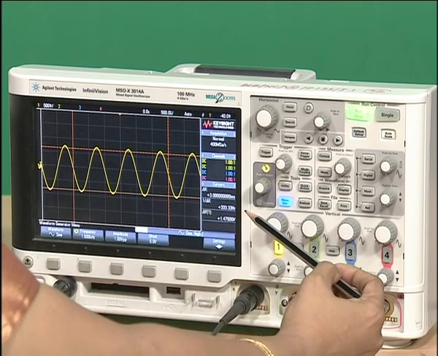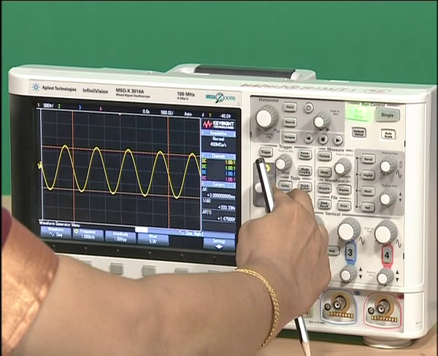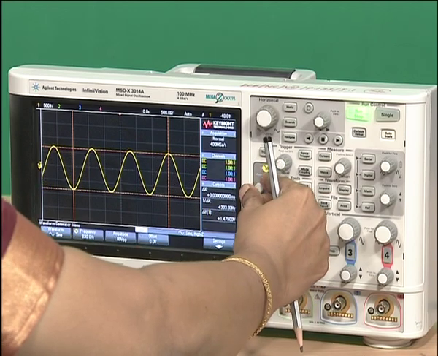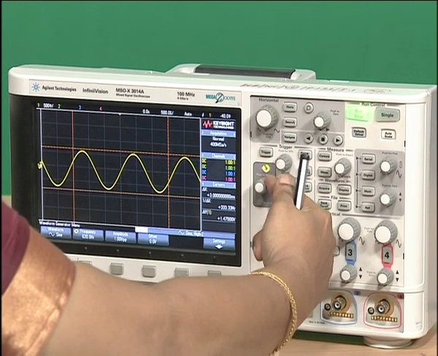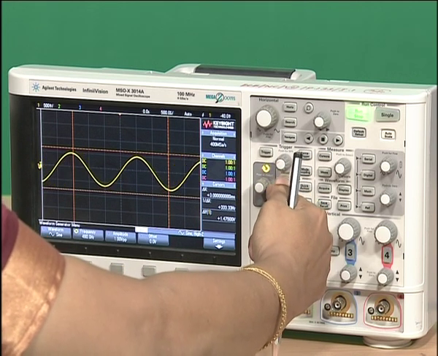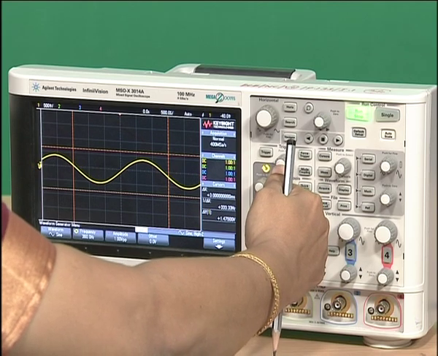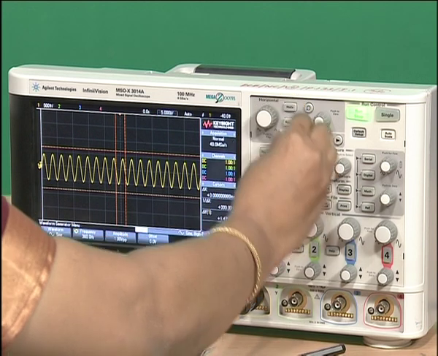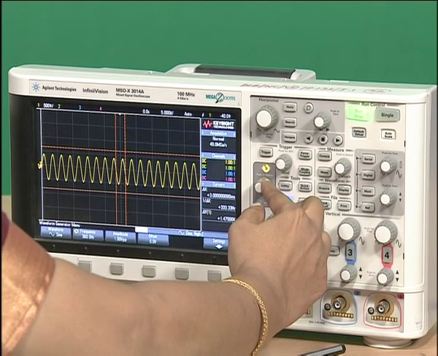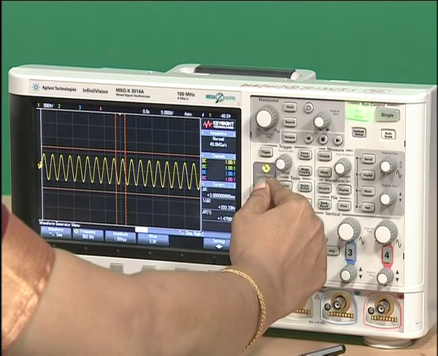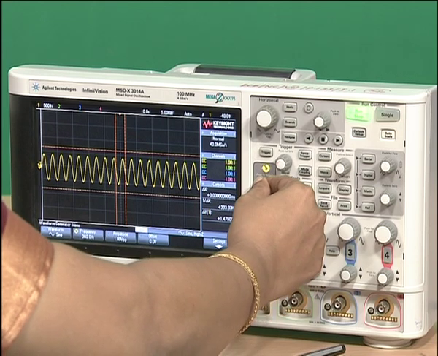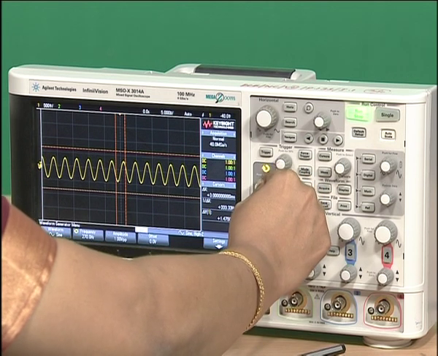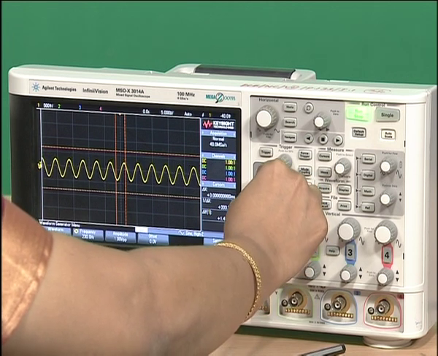Now, as the frequency is varied, the signal amplitude gets attenuated. So, it becomes lower and lower. So, this is its stop band. Now, to measure its amplitude, we will adjust its time division, so that it is observable within the screen here. So, we can see its amplitude getting reduced.